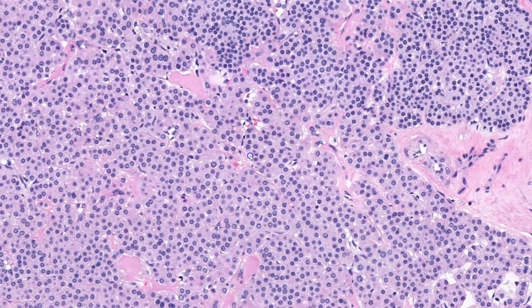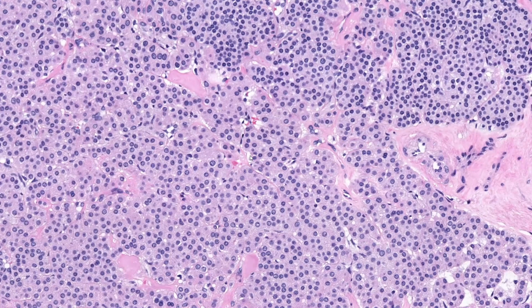At high power, these cells have scant amphophilic cytoplasm with distinct cell borders. The NC ratio is high, and nuclei are round and centrally located, with fine chromatin and one or more punctate nucleoli. In some cases, this produces a salt and pepper-like chromatin pattern. This is an example of a glomus tumor, a usually benign neoplasm of modified perivascular smooth muscle cells. Most cases arise in the skin as a tender, bluish-colored lesion.